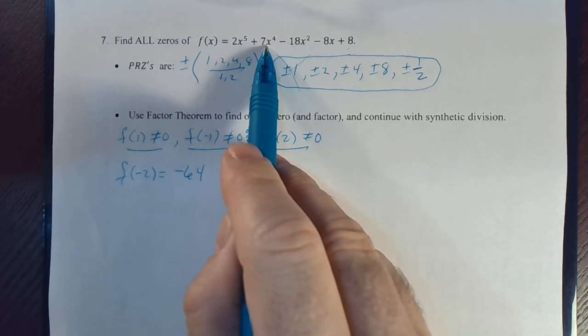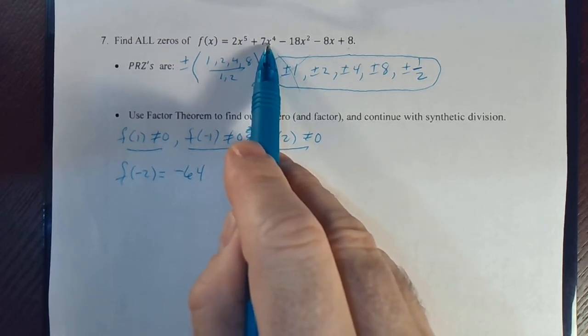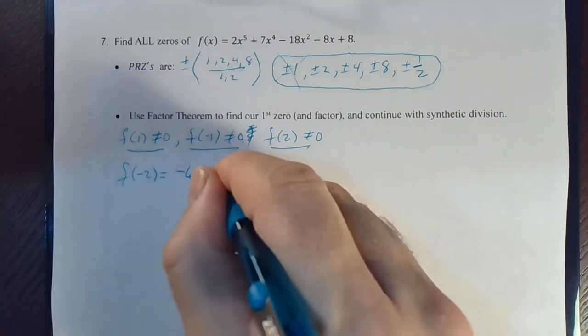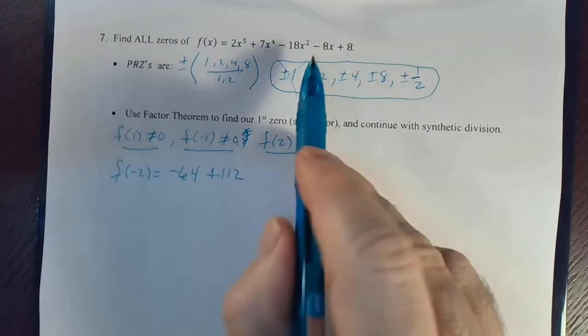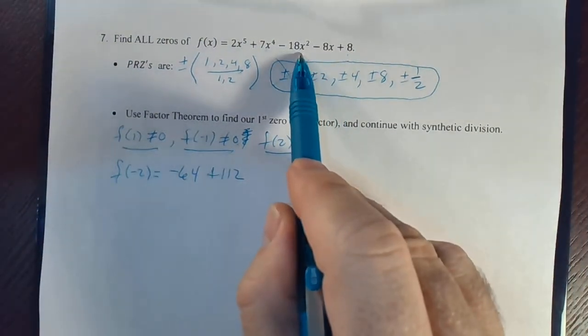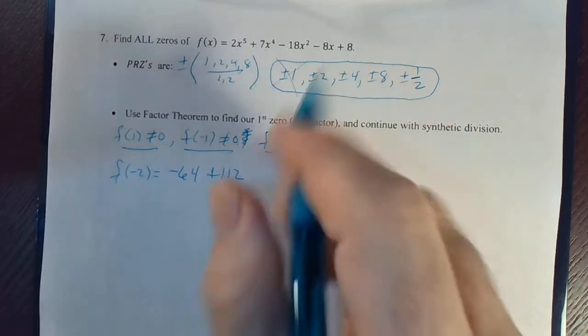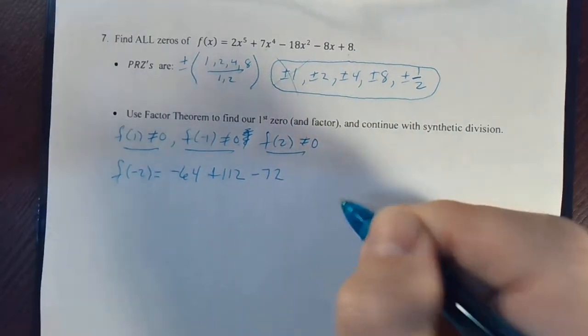This will be x to the 4th, which is 2, 4, 8, 16, positive. 16 times 7 is 112. And then we've got x squared, which is 4, times negative 18 is negative 72.